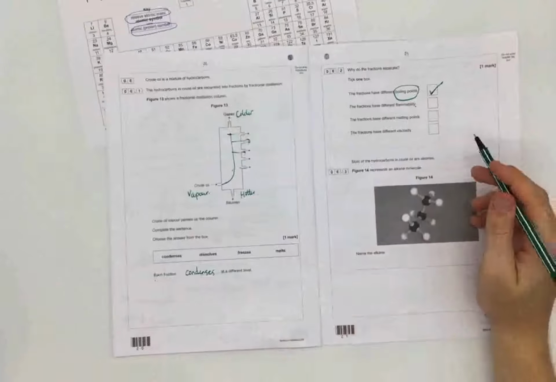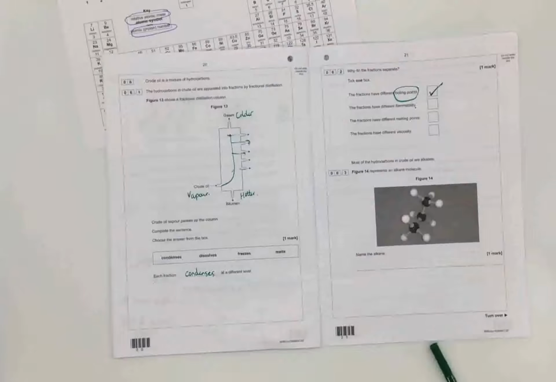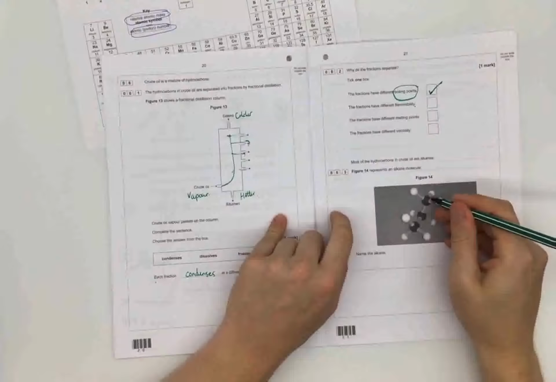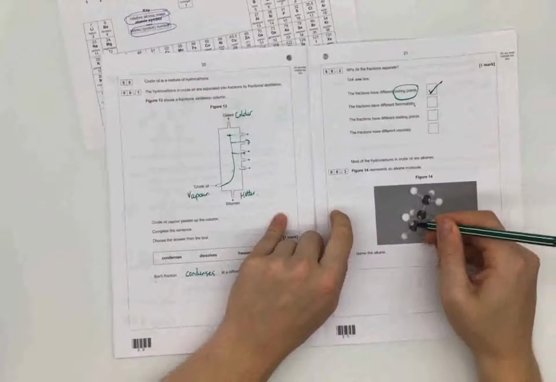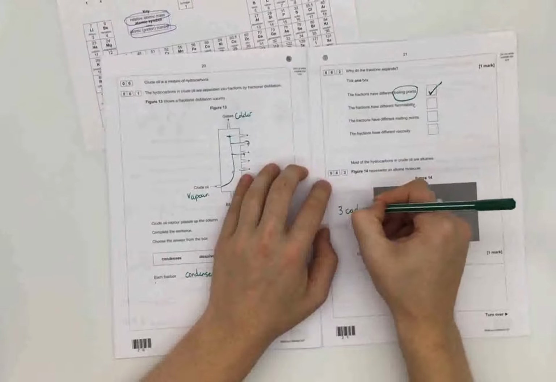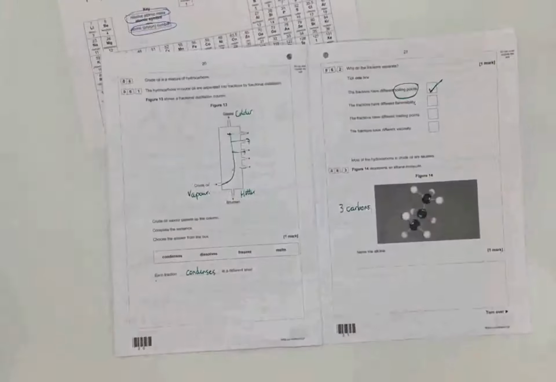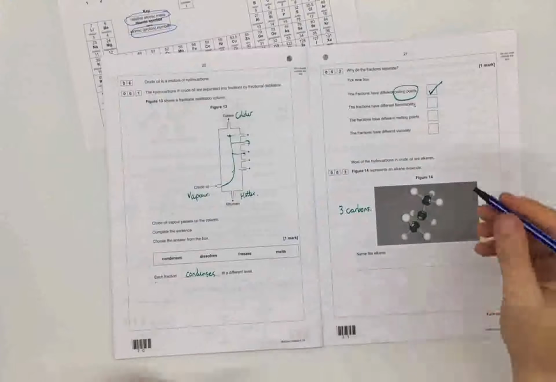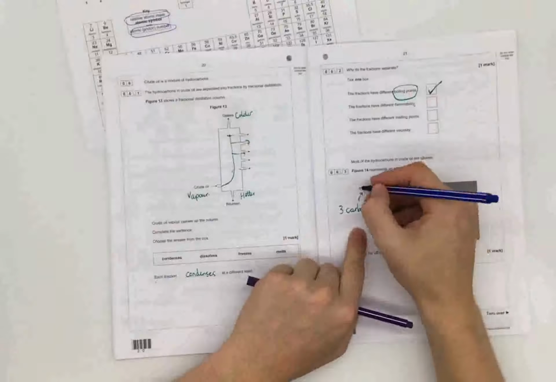Most of the hydrocarbons in crude oil are alkanes. Figure 14 represents an alkane molecule. Name the alkane. Well, first of all, I need to have a look. I've got 1, 2, 3 carbons. Those black circles are carbons. Again, the key thing to think about here is if I think of coal.